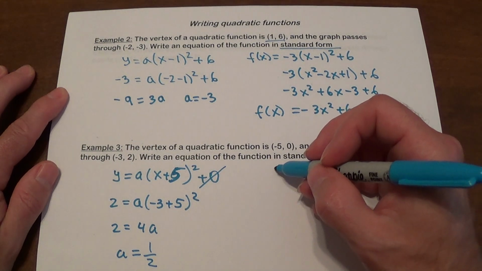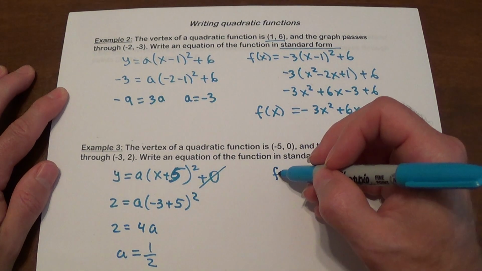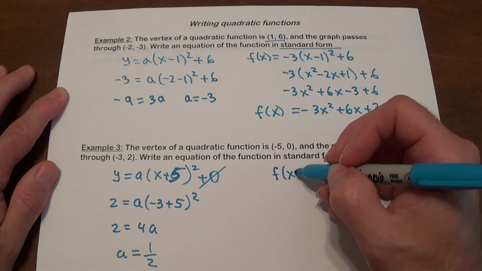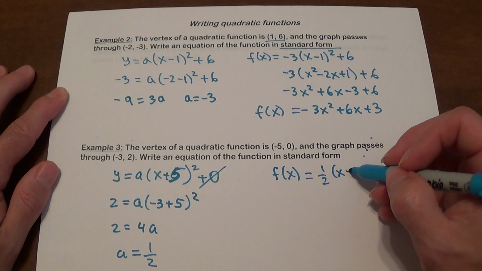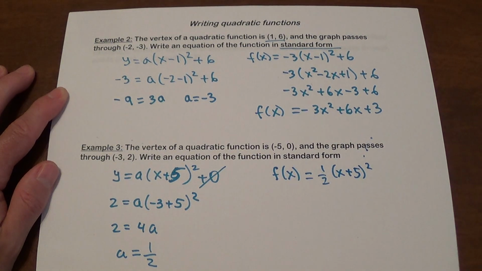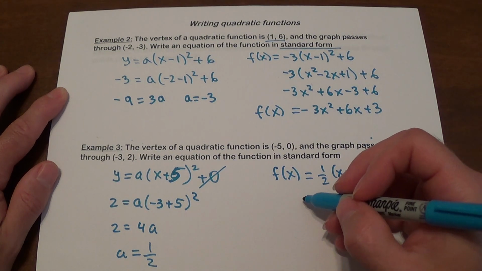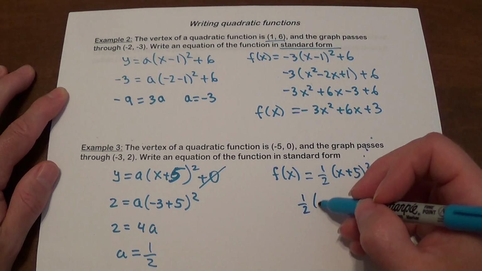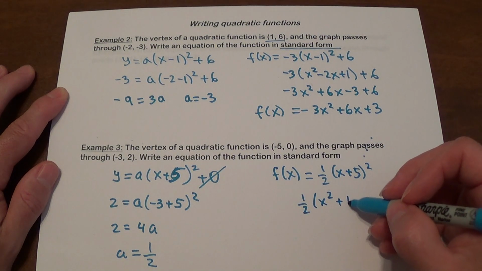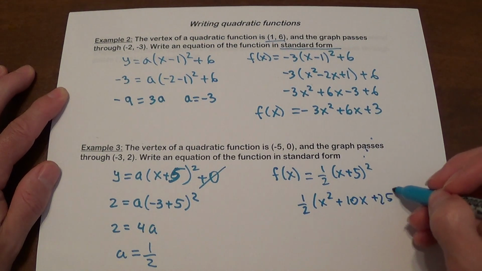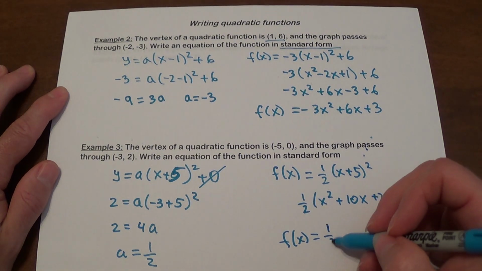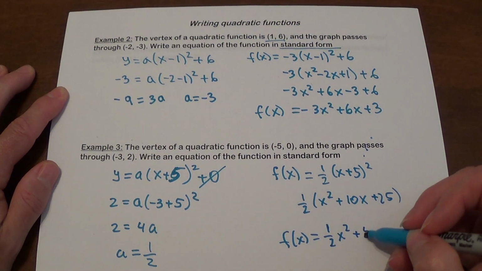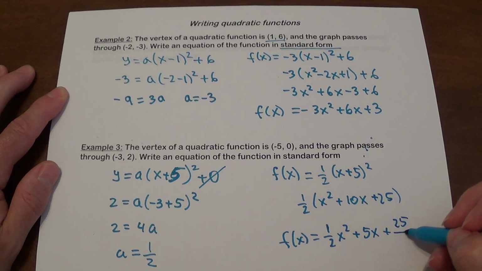And then we're going to go ahead and substitute that. So we're going to have our equation now in the following form: f of x equals 1/2 times (x plus 5) squared. We don't need to write plus anything else because that's all we need here. So it's going to be 1/2 times (x squared plus 10x plus 25). And the final equation here is going to be 1/2 times x squared plus 5x plus 25 halves.